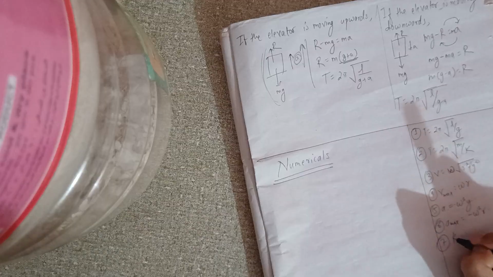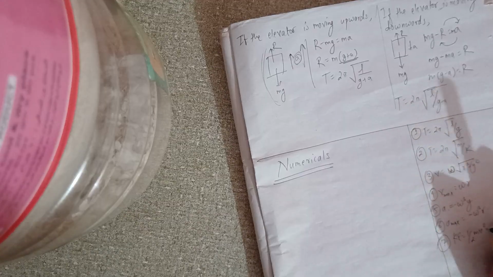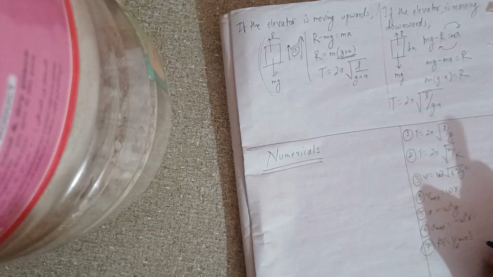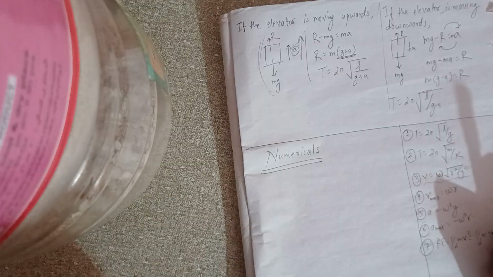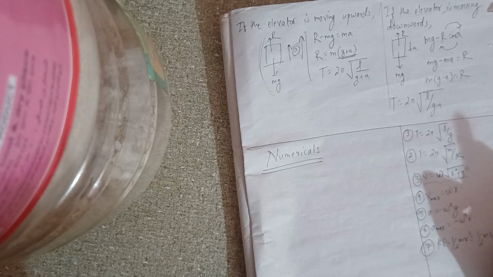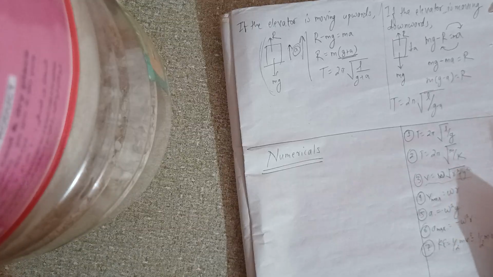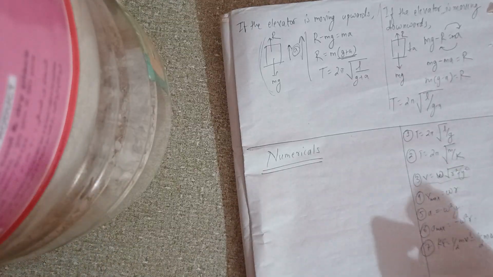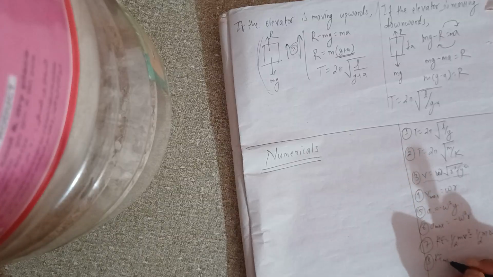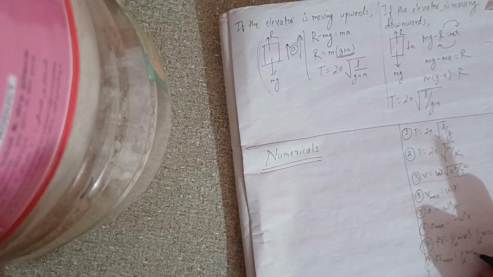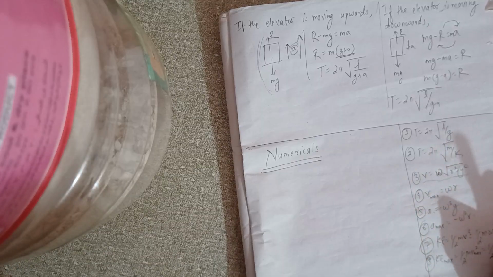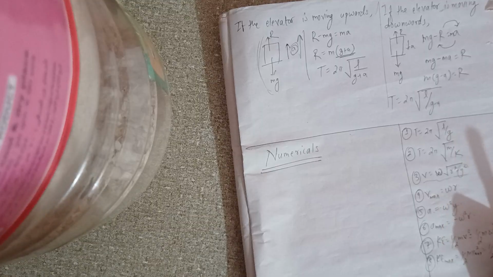Seventh formula is kinetic energy equal to 1 by 2 m v square, which is equal to 1 by 2 m, velocity is right here, so this will be 1 by 2 m omega square times r square minus y square. This is the kinetic energy, and now we also have kinetic energy max, which will be equal to 1 by 2 m v max square equal to 1 by 2 m omega square r square.